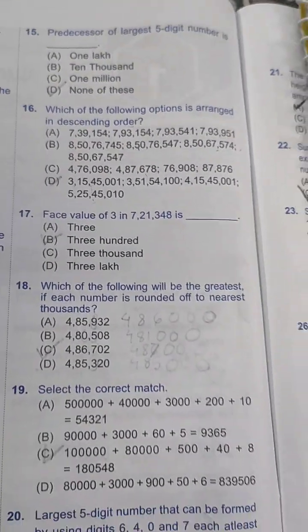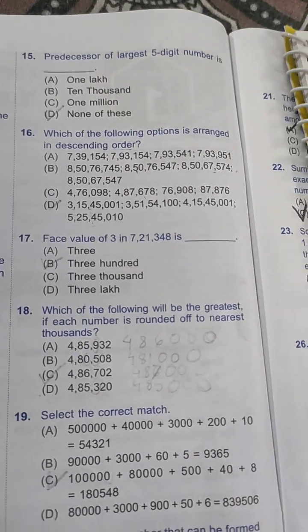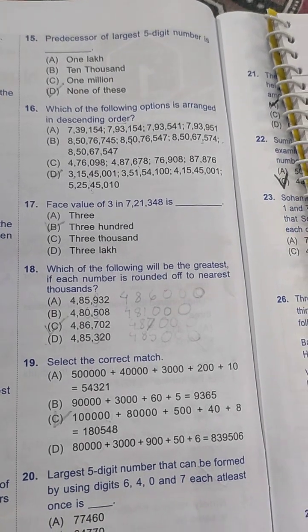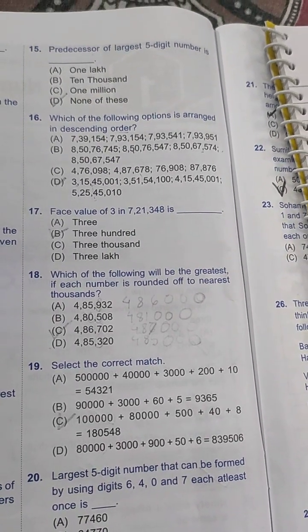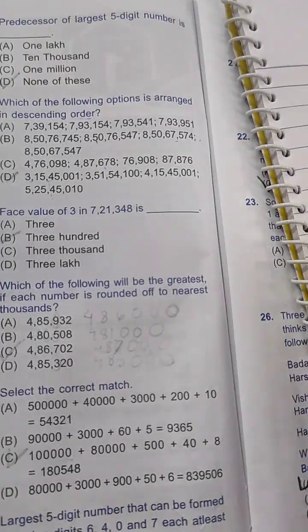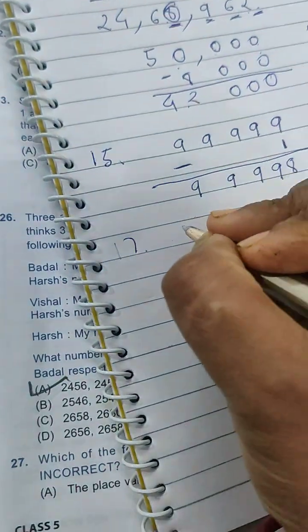Now the face value of 3 on 17th question is given as face value of 3 in 7,021,348. Let me write the number in the copy to make it more clear.